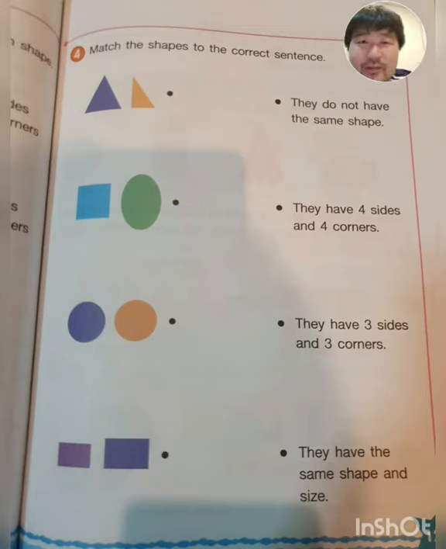Okay, so the first statement or sentence, they do not have the same shape. Which one is that? I will help you with that one. So that goes down to this one, because they are not the same shape. That is 1 quadrilateral and 1 ellipse. Okay, the next, they have 4 sides and 4 corners.